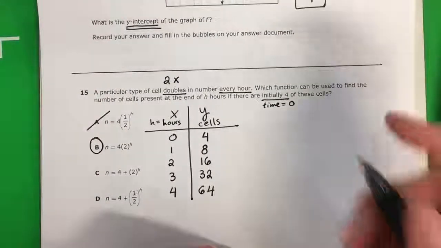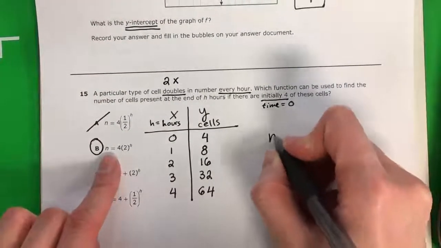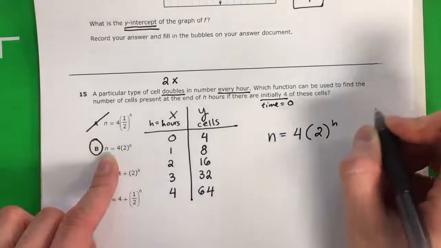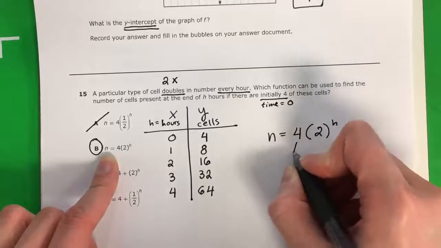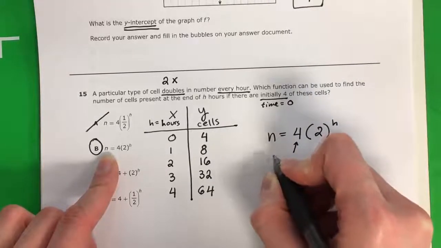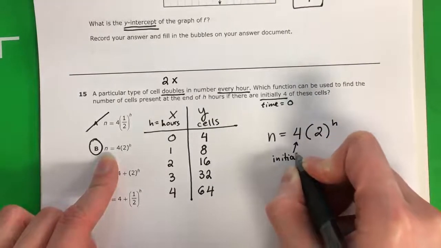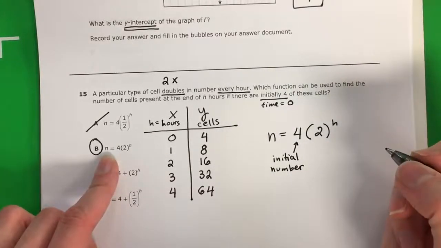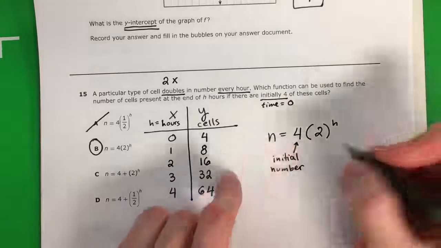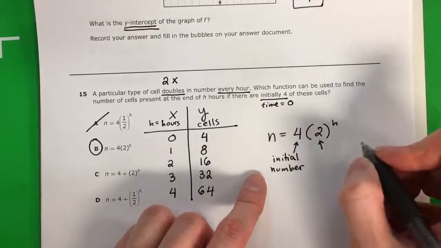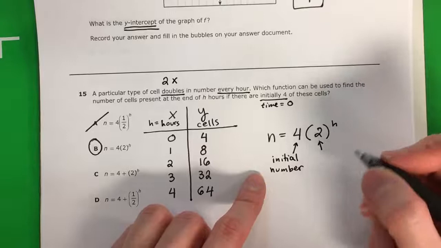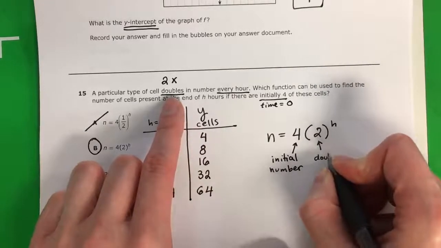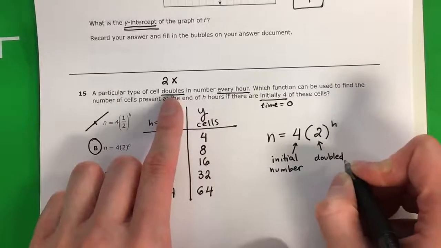Now another way to prove it is, here's my formula that I picked. Now there's 2 numbers. This first number is the initial number. So how many you counted in the beginning? This is the initial, which is 4. This number is what happens, like the percentage. So what happened is it doubled. That's why it's a 2, doubled.